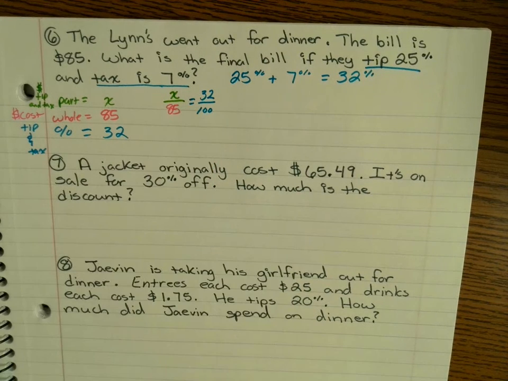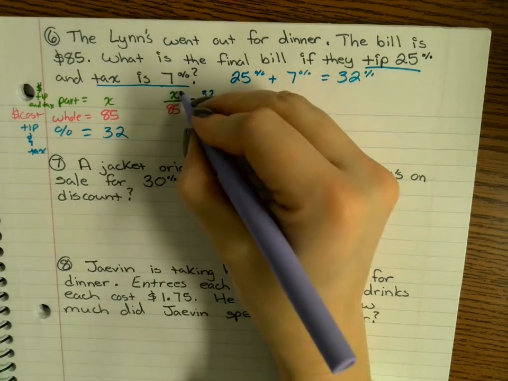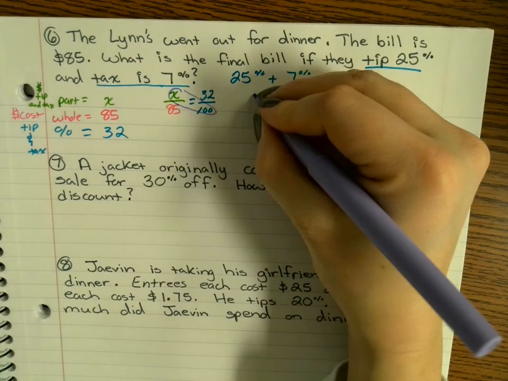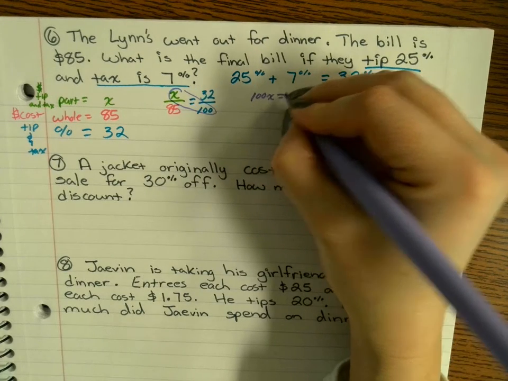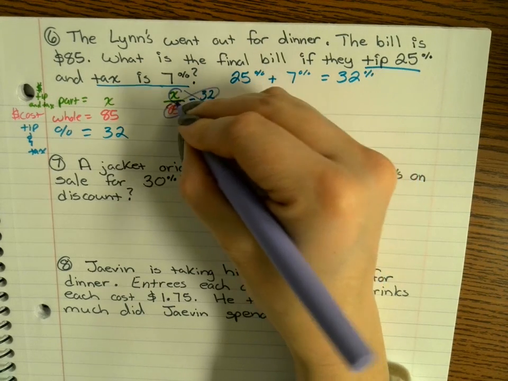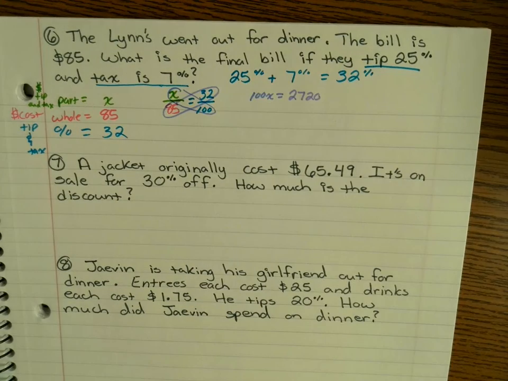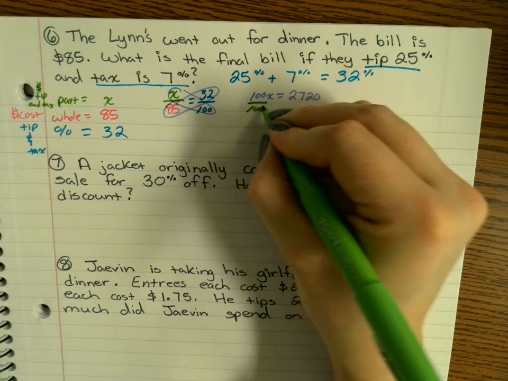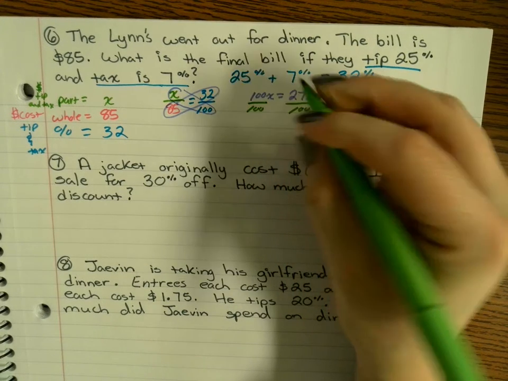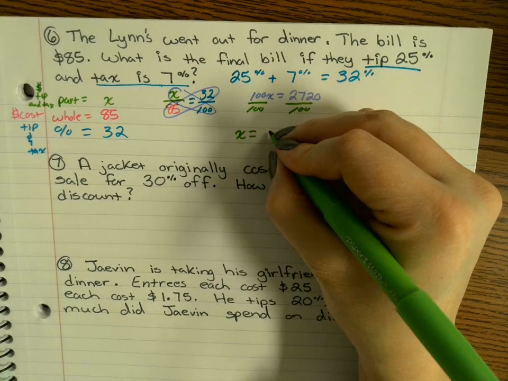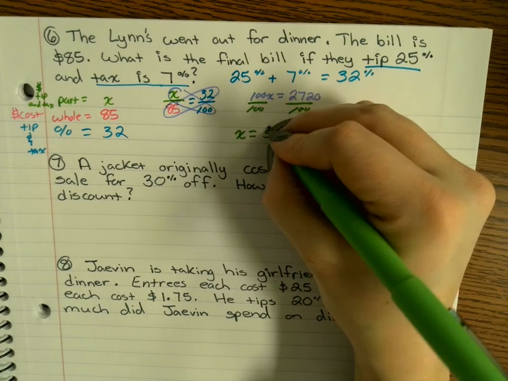Then we can do the cross product. We're going to multiply 100 times X to get 100X. We're going to multiply 85 times 32 to get 2,720. And then the last thing is to divide both sides by 100. When we do that, we'll find out that X is going to be equal to $27.20.